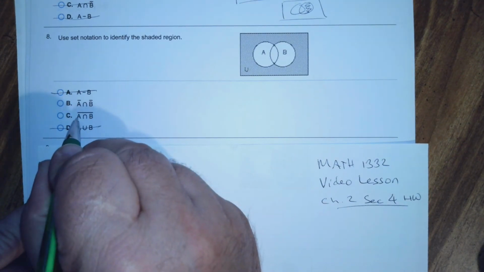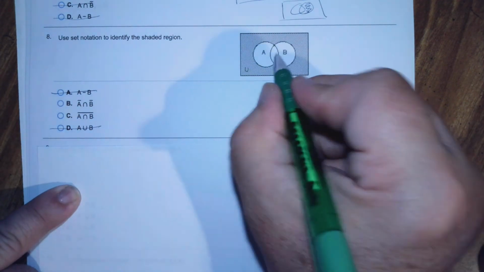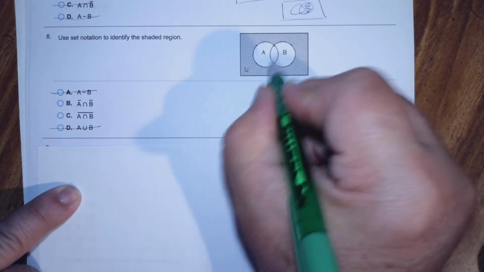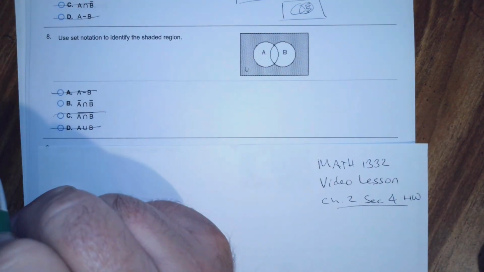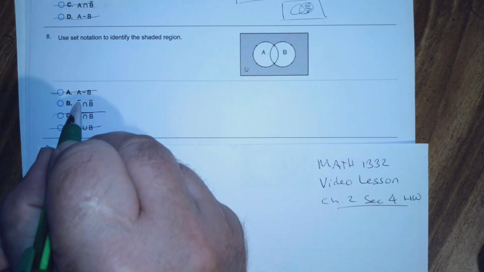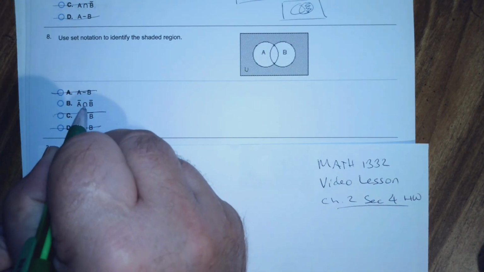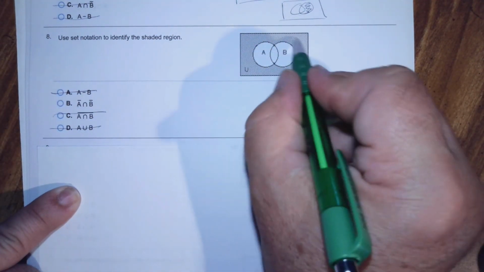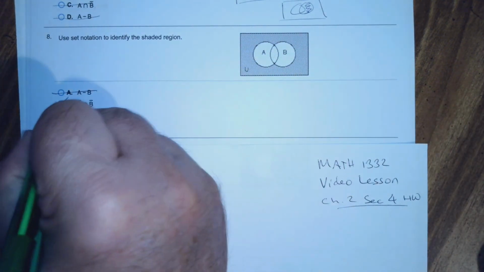This means this A intersect B, the complement of it. The only place where they're in common is this. So the complement of that would be everything except for this. So that's not right. So what we're looking for is the complement of A and complement of B. Where do they overlap? The universe, except for A and B. So it has to be B.